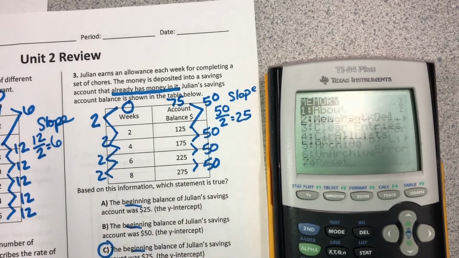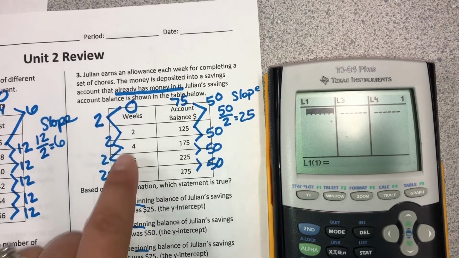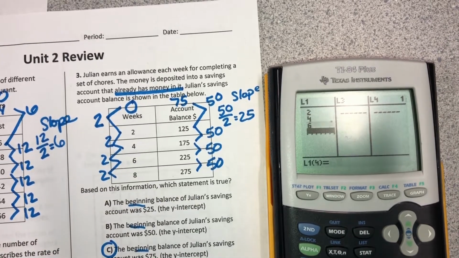Clear your RAM, and it might have just been that I didn't clear my RAM. And try it again. Stat edit. 2, 4, 6, 8.